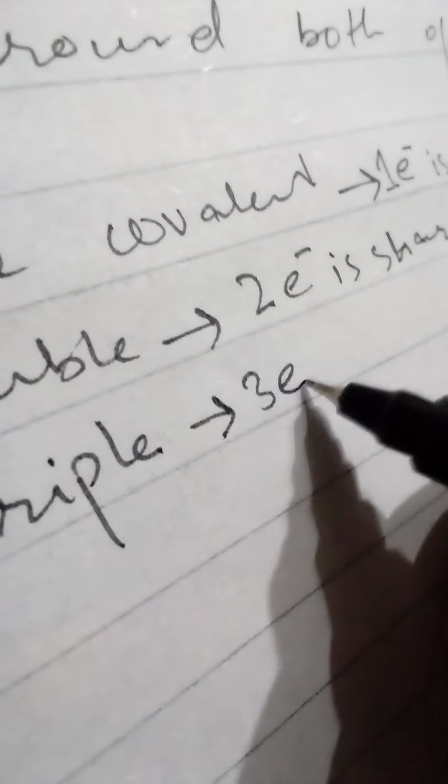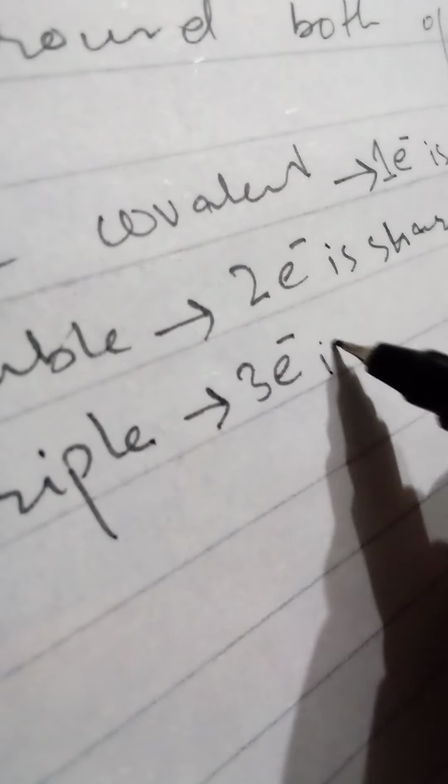In a double bond, two electrons are shared: the mutual sharing of two electrons between two nonmetal atoms is known as a double covalent bond, and the mutual sharing of three electrons between two non-metal atoms is known as a triple covalent bond.